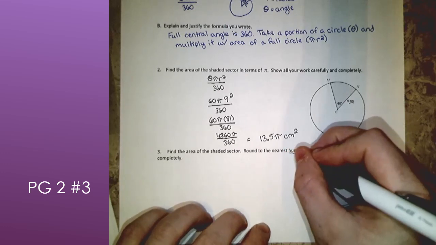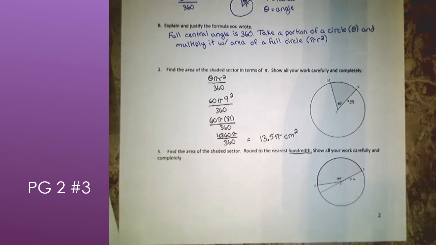Okay, so now we're looking at number 3. This one wants us to find the area of the shaded sector as well. This one, though, they tell us to round to the nearest hundredth. So when we round, hundredths is 2 decimal places, tenths, then hundredths. So in this one, we're not going to keep it with pi. We're actually going to make it the number 3.14. But as it continues to say, it says show all your work carefully and completely. So we just need to make sure we show all our work.